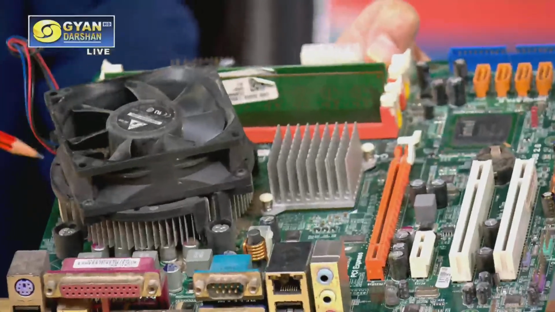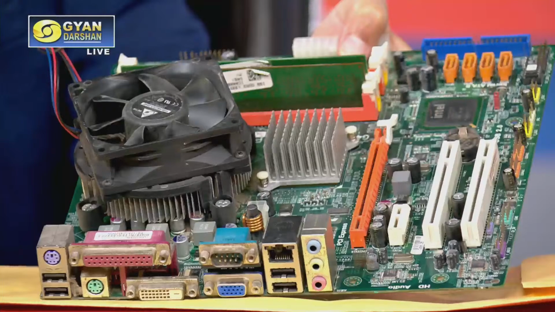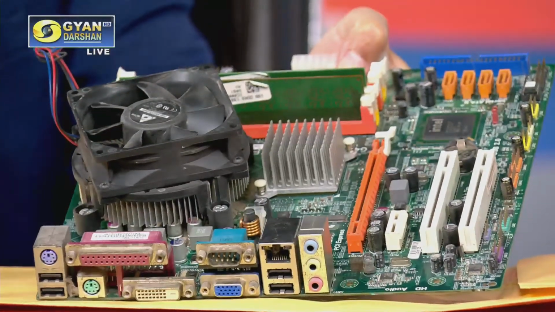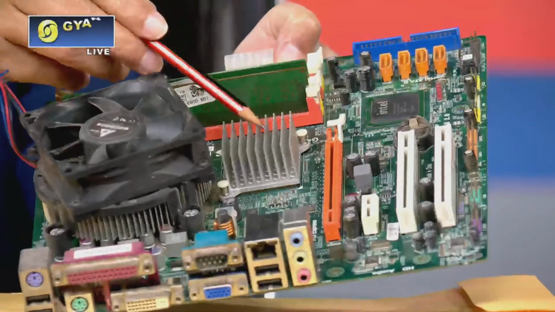The more cores, the more processing power of that particular processor, and the easier it is to get heated up. So if a processor gets heated up, you require a strong cooling system for that particular processor, and other heat sinks are also available over here.